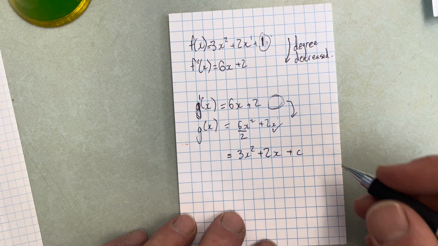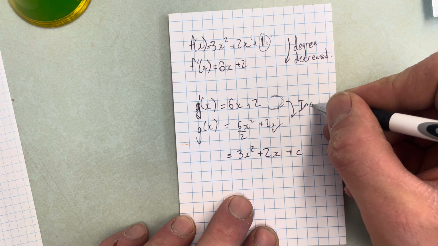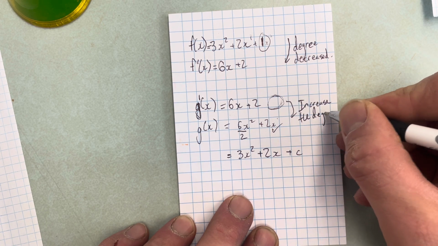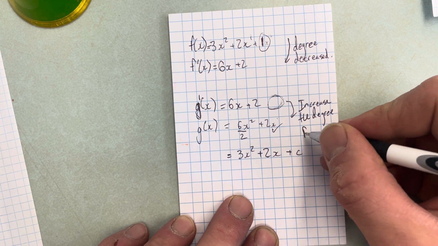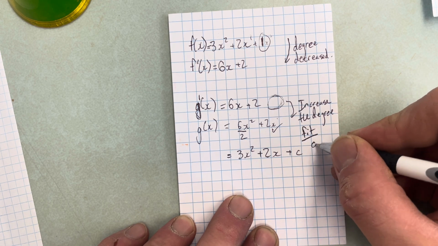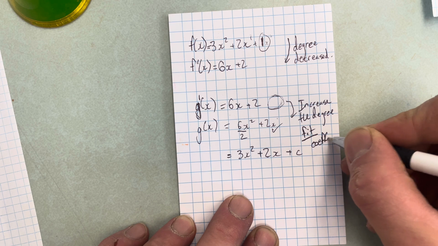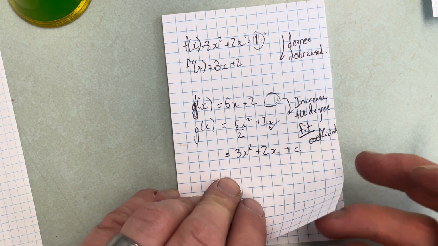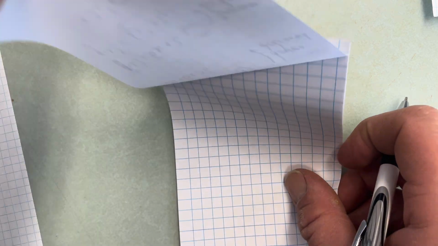We increase the degree, and we fit the coefficients. Now, there's a generalized formula to fit the coefficients. So let's take a look at that generalized term.